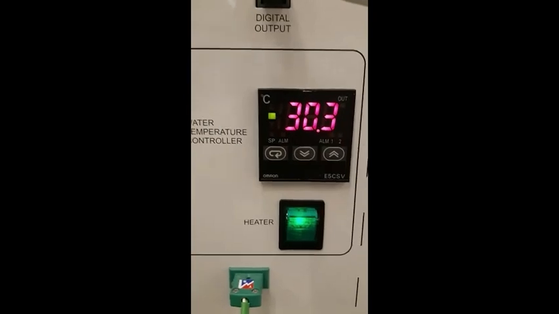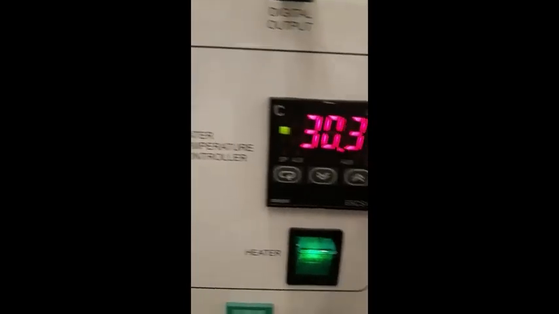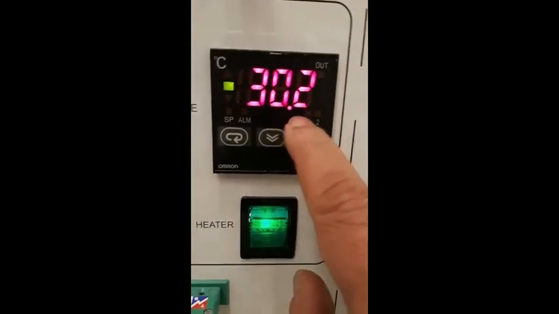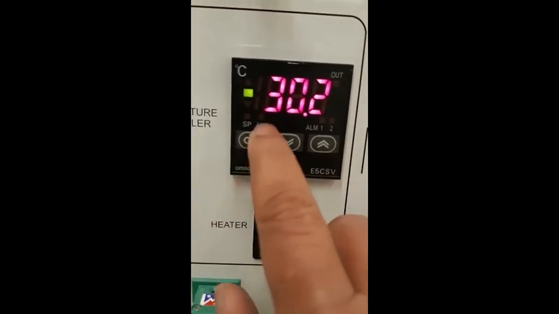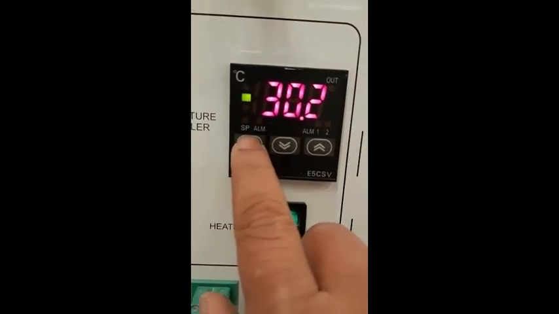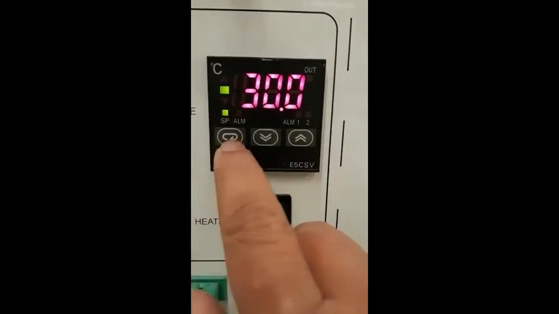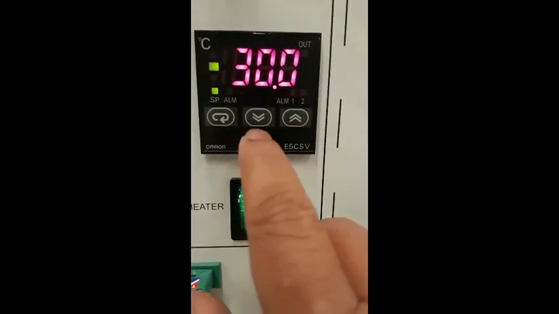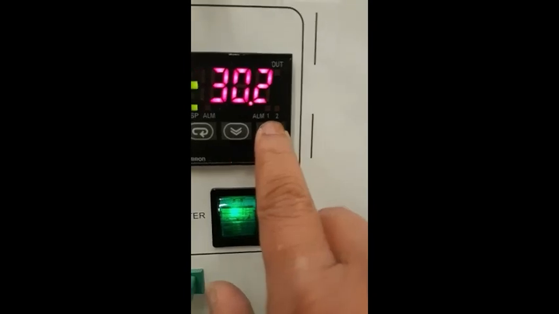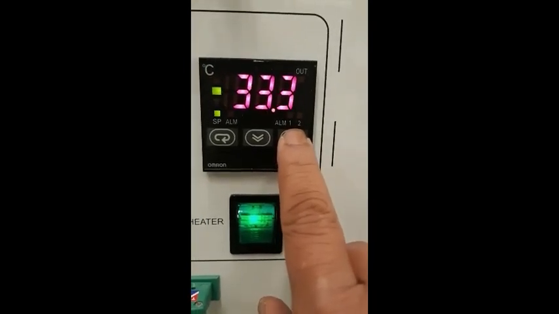So now we need to set 40. To set 40, we will just push this button again, and then we need to make it 40. We set it up to 40.